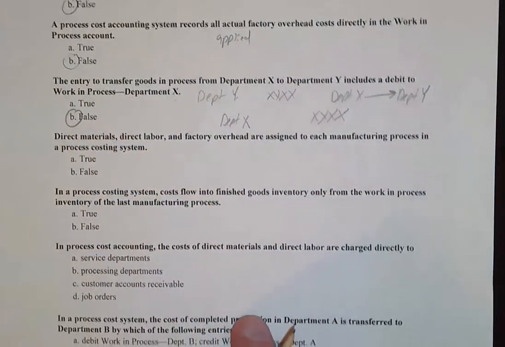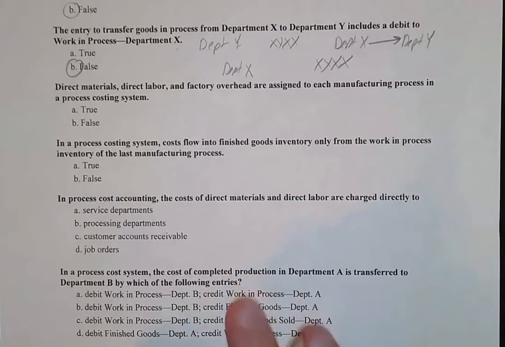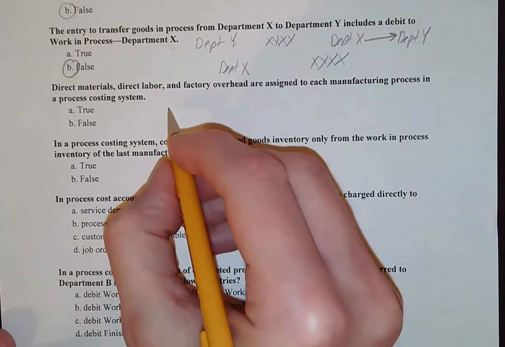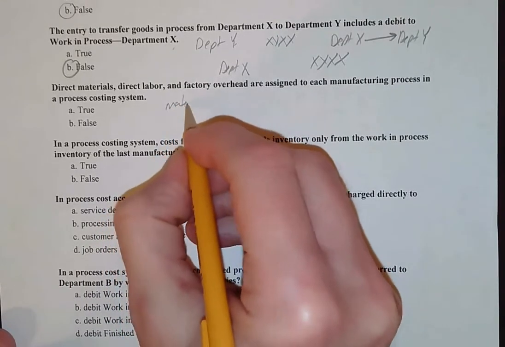We've had three in a row. Let's see what we have here. Maybe we can break the trend. Direct materials, direct labor, and factory overhead are assigned to each manufacturing process in a process costing system. So we have both materials.